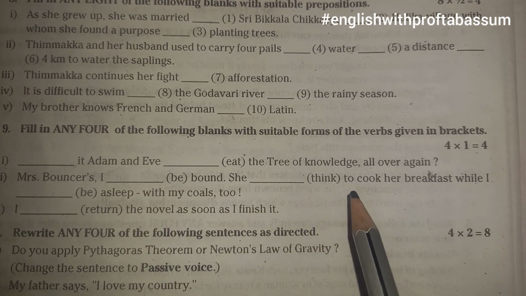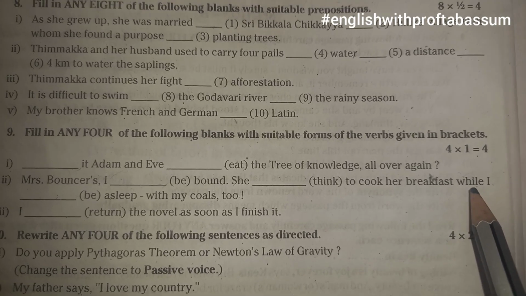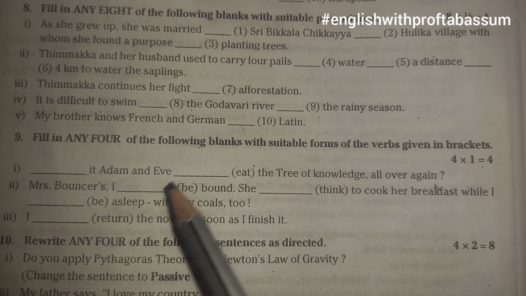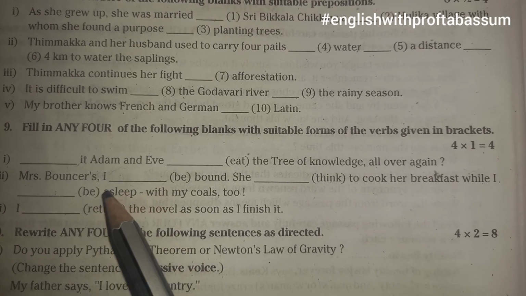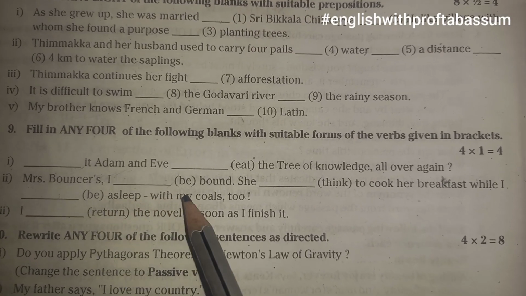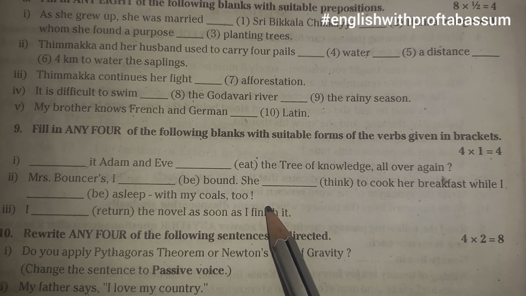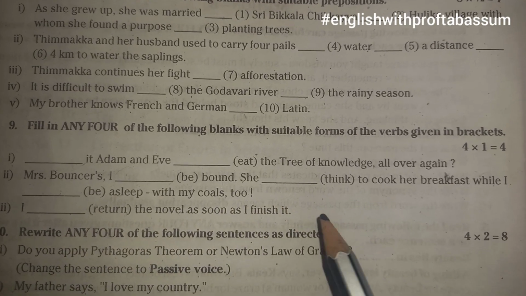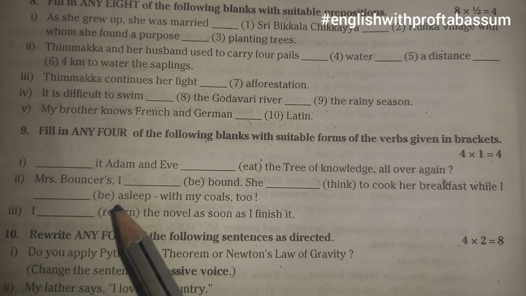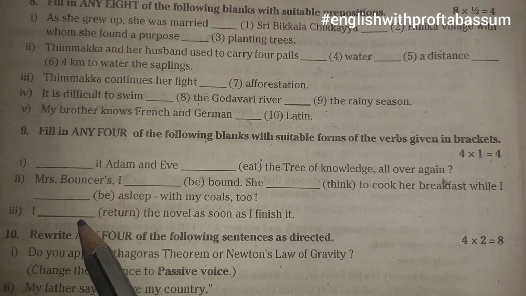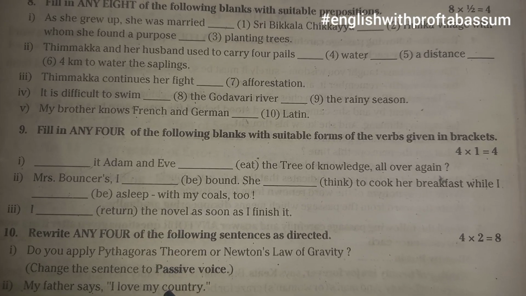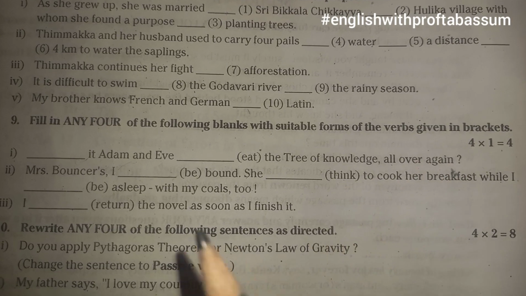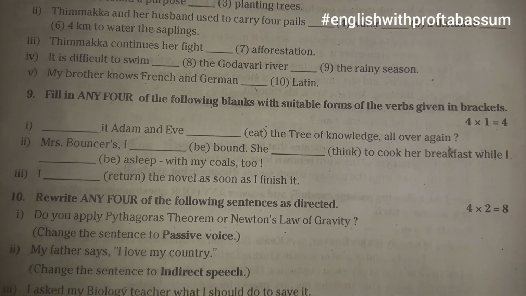She thought to cook her breakfast while I was asleep. I was asleep with my coat too. I finish the novel as soon as I finish it. So in future she is going to do it. So future tense will return. Okay. So you need to try to identify which is the tense and then use the correct form of verb.